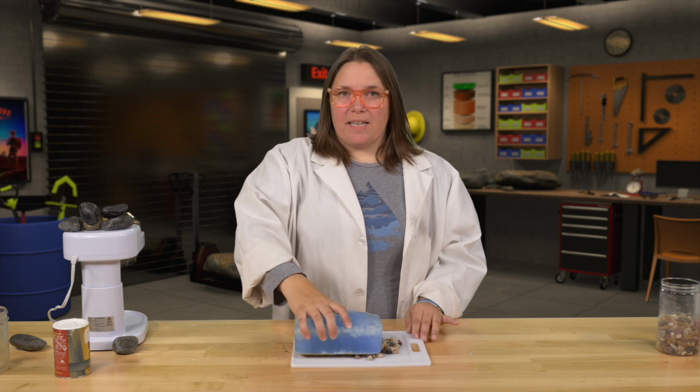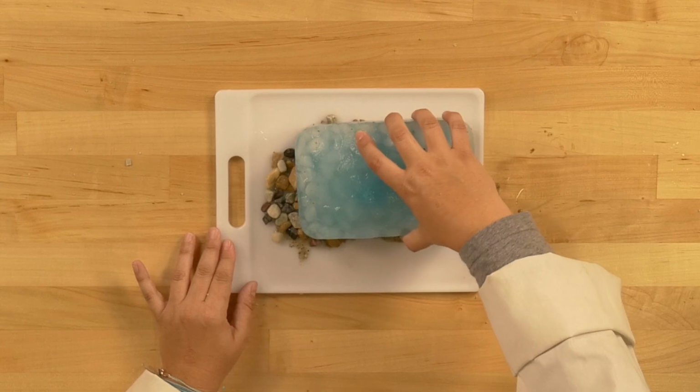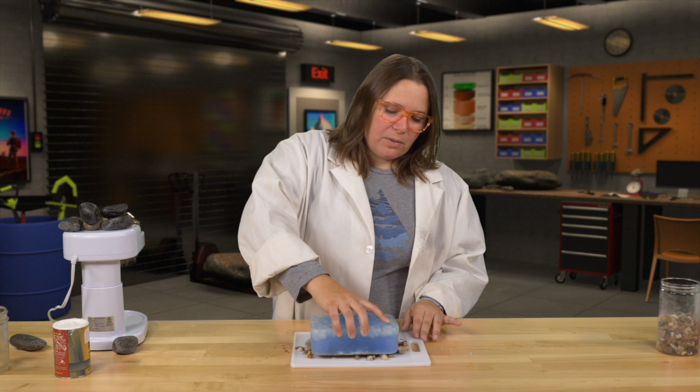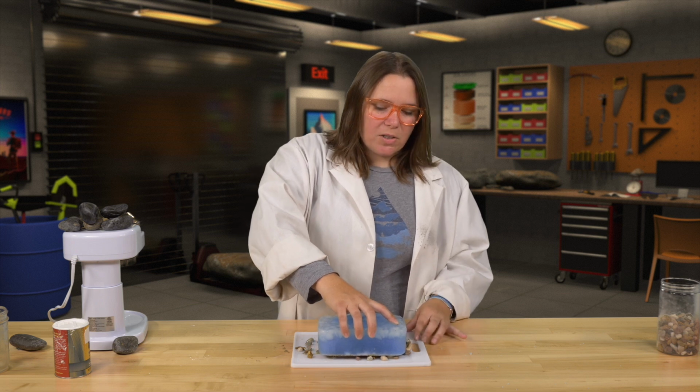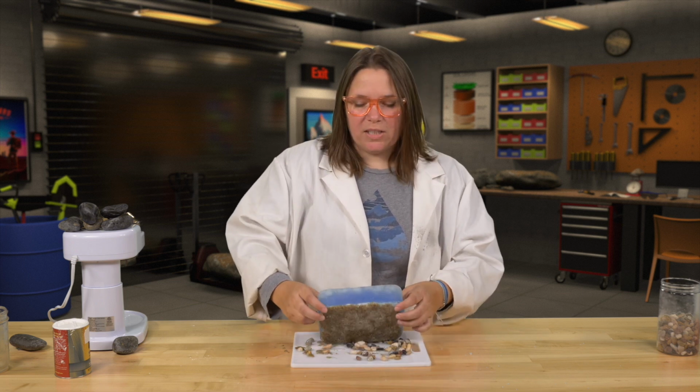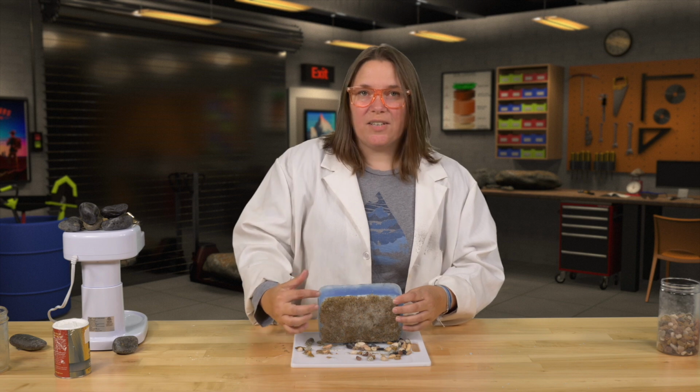Glaciers are like rivers of ice. As they move along, they cause erosion, like we're doing with these rocks on the bottom, but they also pick up rocks and incorporate them into the glacier, like the sand that you see here in our glacier.